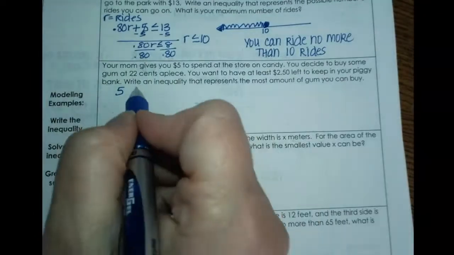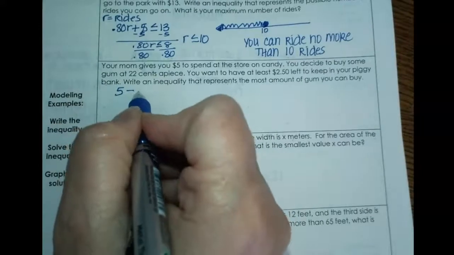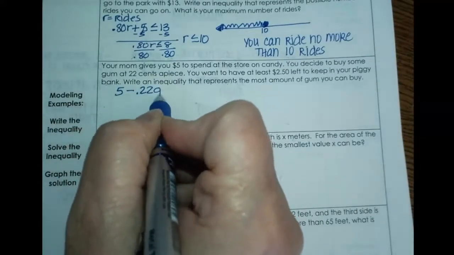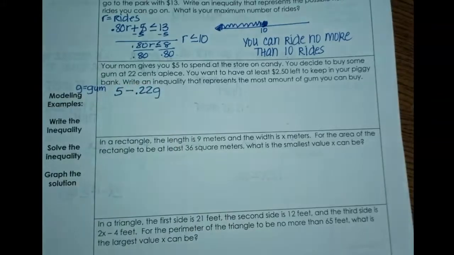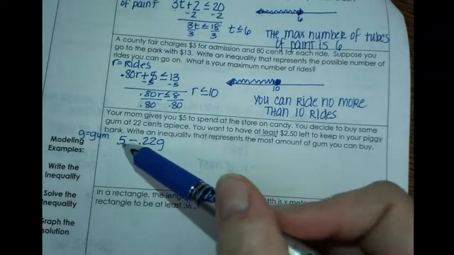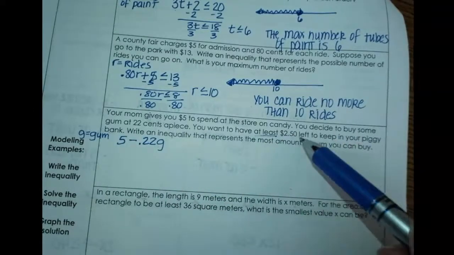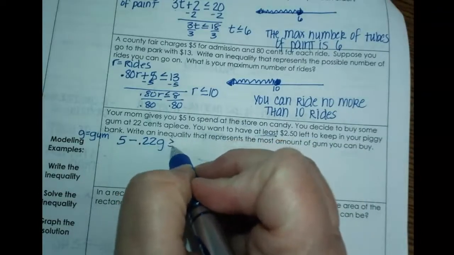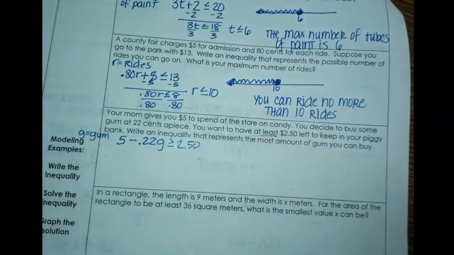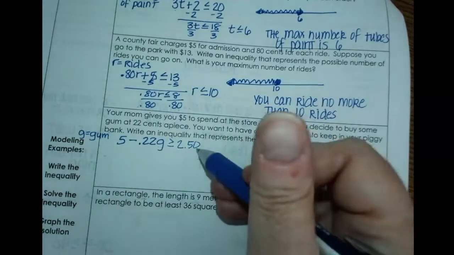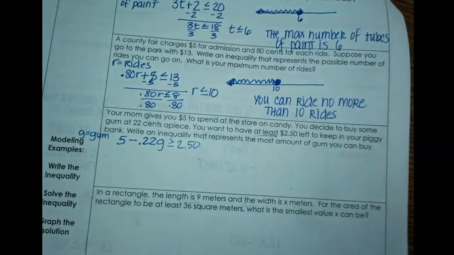When you spend money, that money is subtracted from your total. And the money you're going to spend is 22 cents per piece of gum. So I'm going to say G equals gum, okay? All right, so the money I had in my pocket minus the amount I'm spending on gum, and I want to have at least $2.50 left. So at least is greater than or equal to $2.50 left in my pocket, because that's the very least I want to walk away with. I'd like to walk away with more. So let's see what we've got.